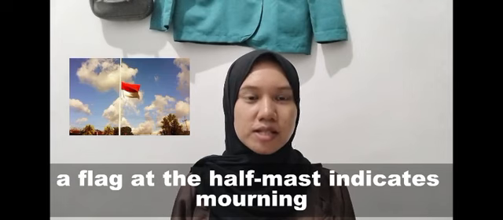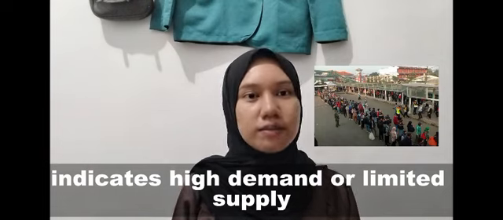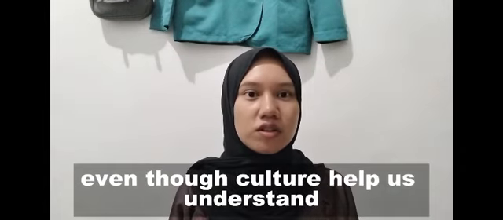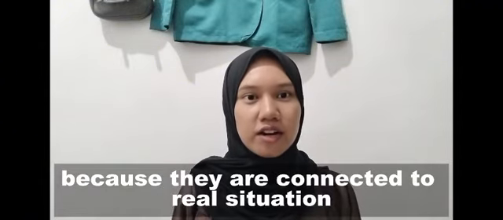In social life, index also appears. A flag at half-mast indicates mourning. It shows that a sad event has happened. A long queue indicates high demand or limited supply. Even though culture helps us understand the context, they are still indexical because they are connected to real situations.